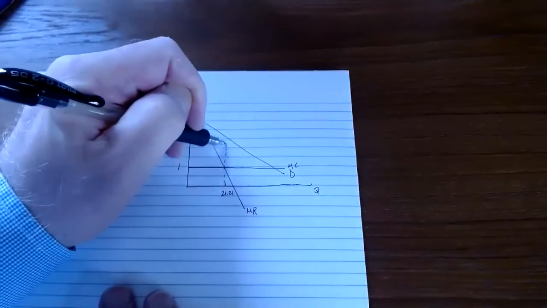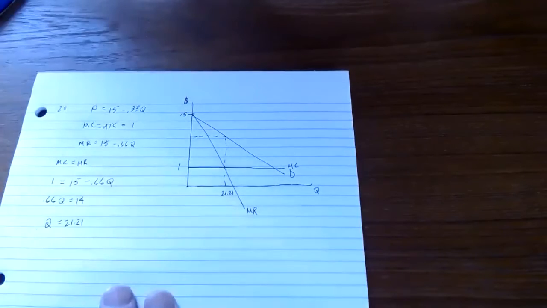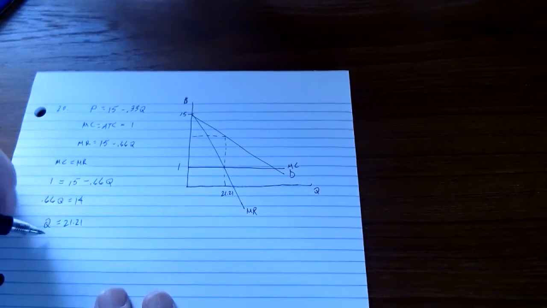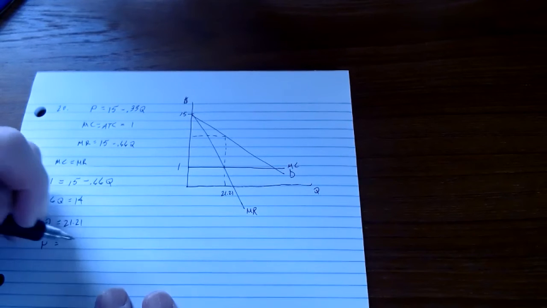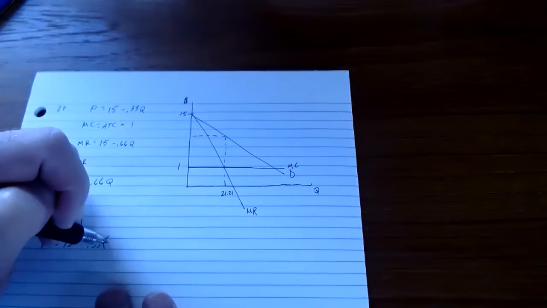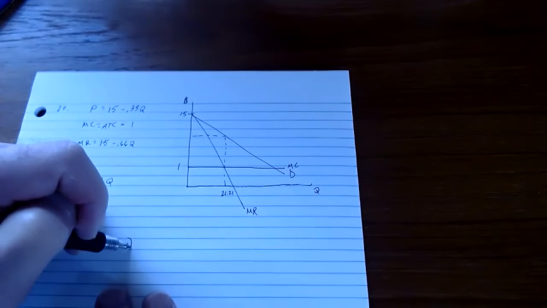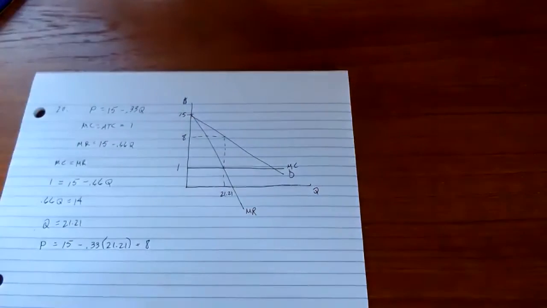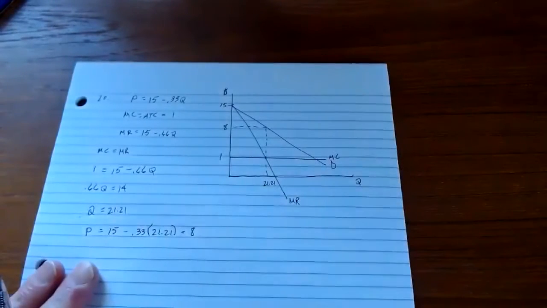To find the profit maximizing price for this monopoly, we'll go back to the demand curve and we'll stick this quantity in. So the price is going to be 15 minus 0.33 times 21.21. And that will turn out to be just about 8. Rounding a little bit, but that comes out to 8.